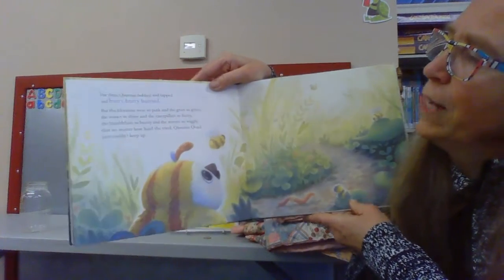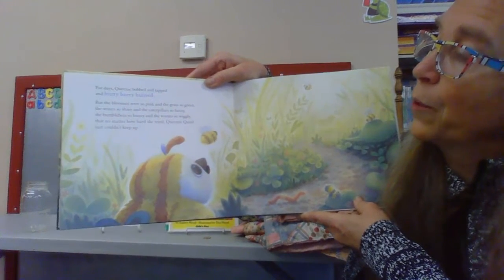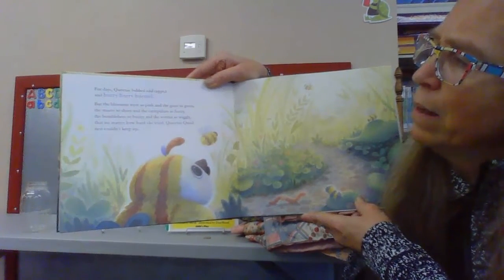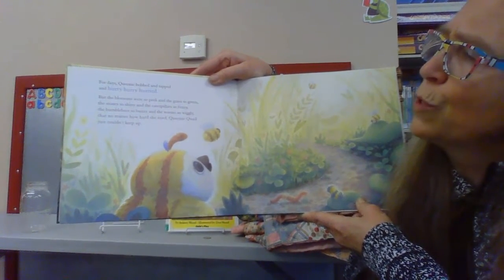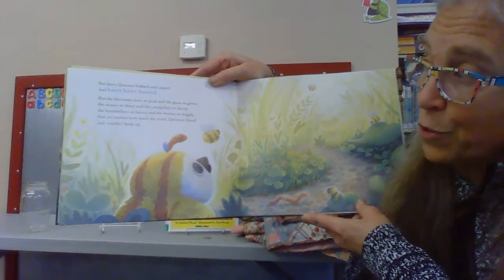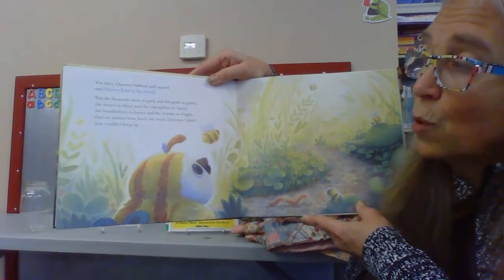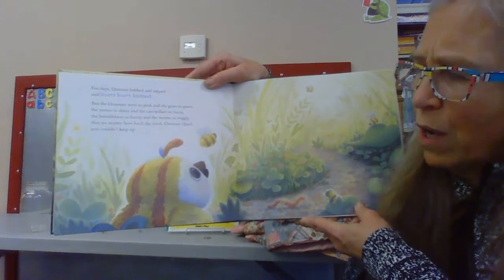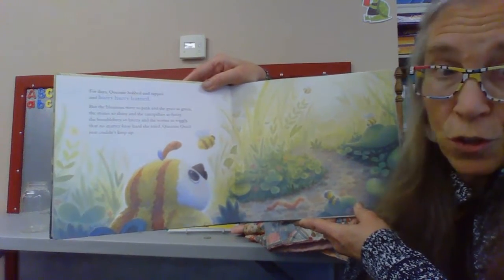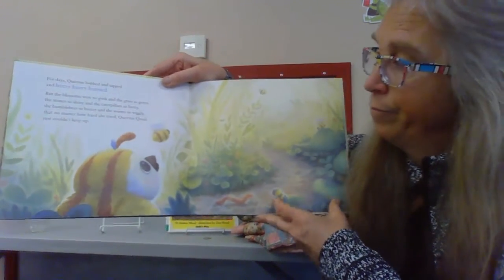For days, Queenie bobbed and tapped and hurried, but the blossoms were so pink, and the grass was so green, and the stones so shiny, and the caterpillars so fuzzy, the bumblebees so buzzy, and the worms so wiggly that no matter how hard she tried, Queenie Quail just couldn't keep up.